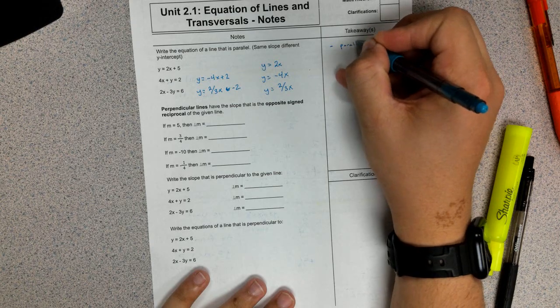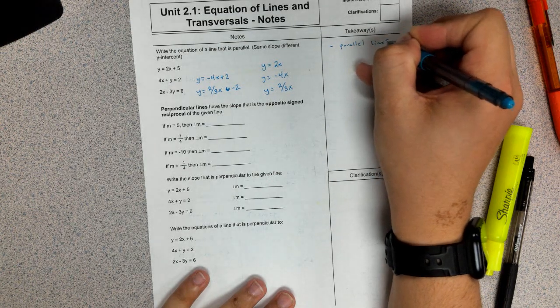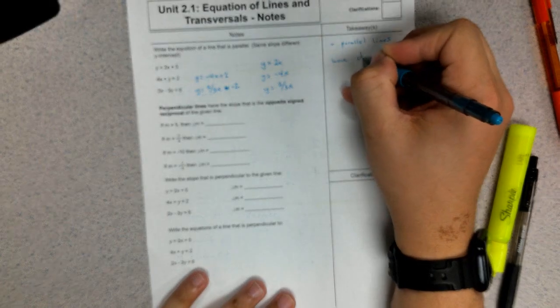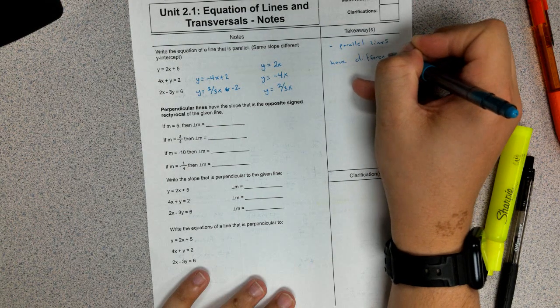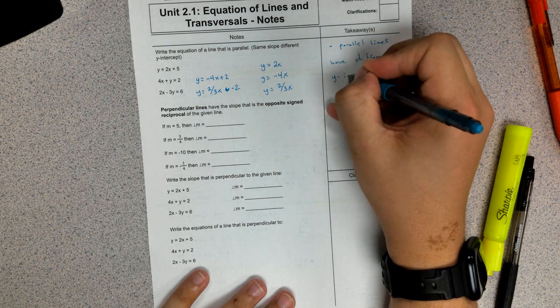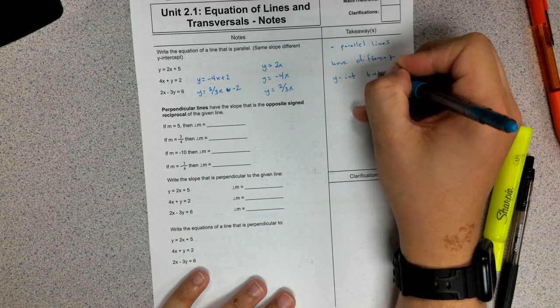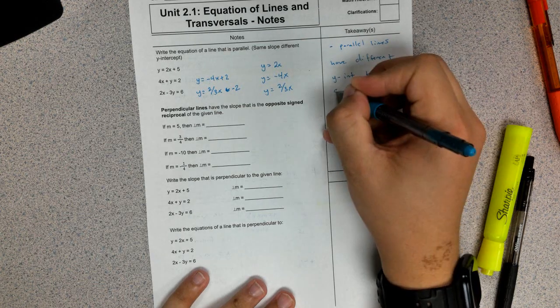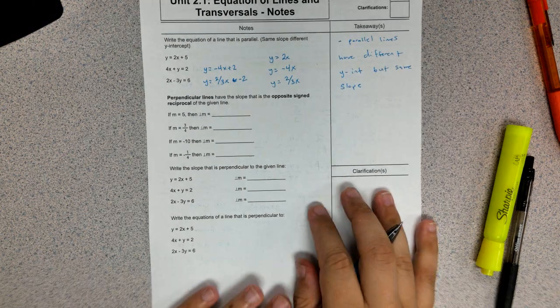Parallel lines have different y-intercepts, but same slope. Okay?